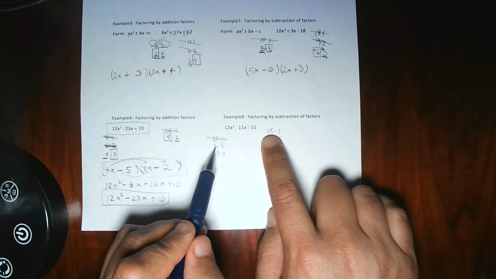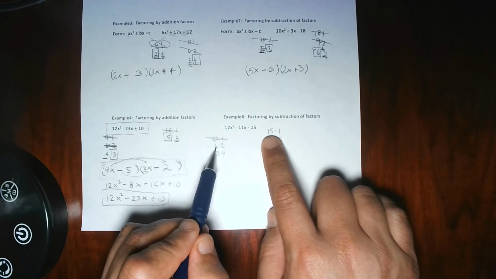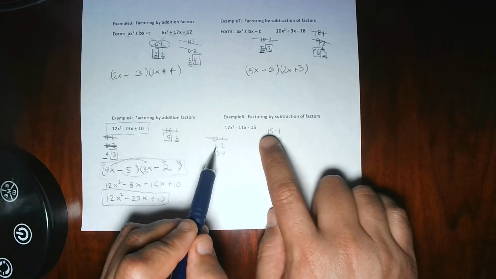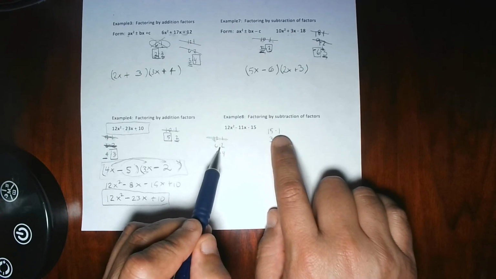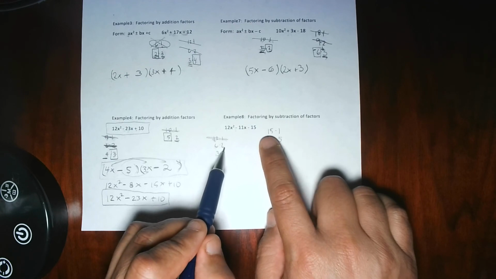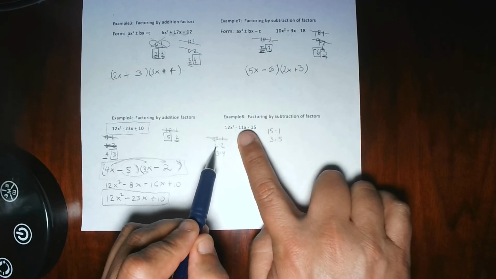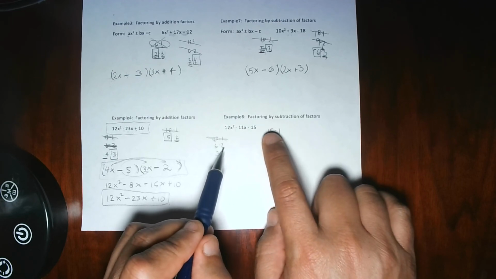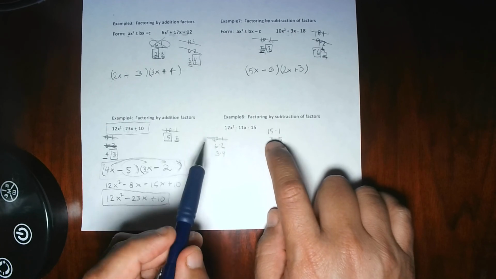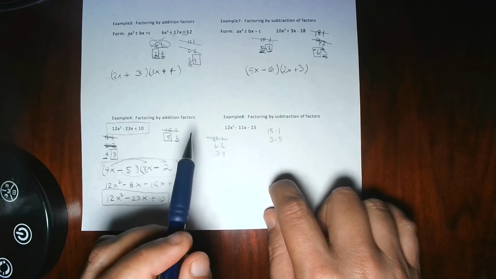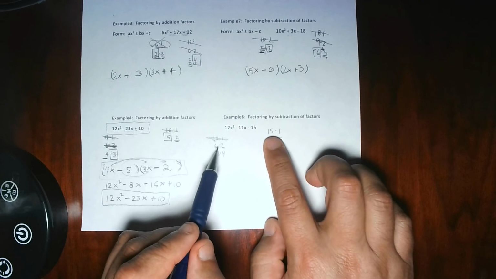Now 6 times 15 is going to be 90, and then 90 minus 2 is not going to give me 11. So let's switch it. What about 30 minus 6? 30 minus 6 does not give me 11. So any combinations that I can create and then subtract do not give me 11. So these two don't work.